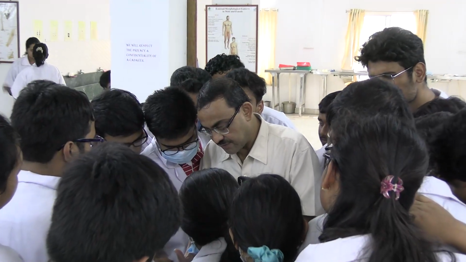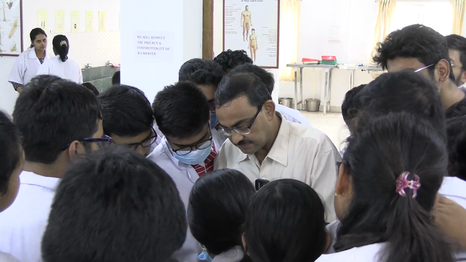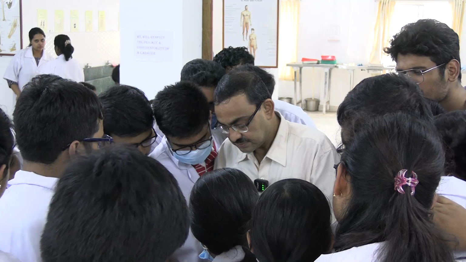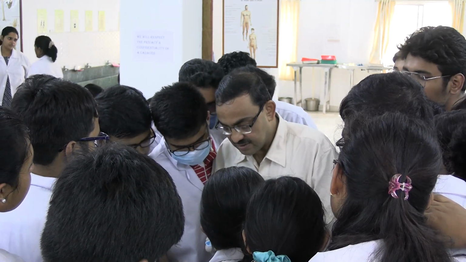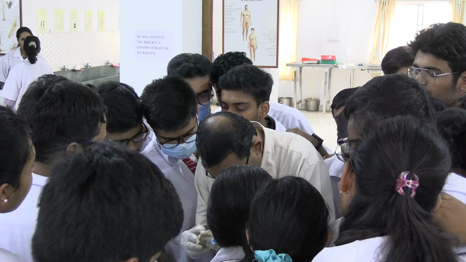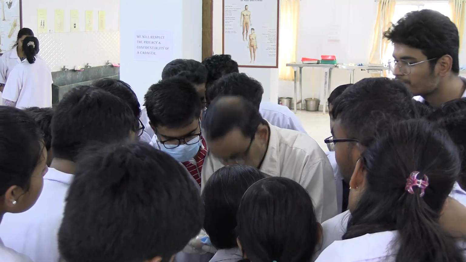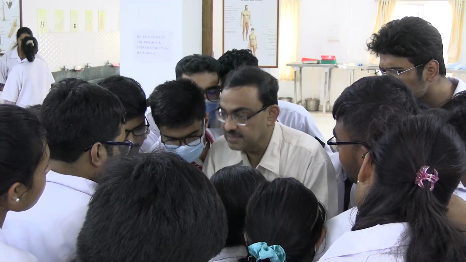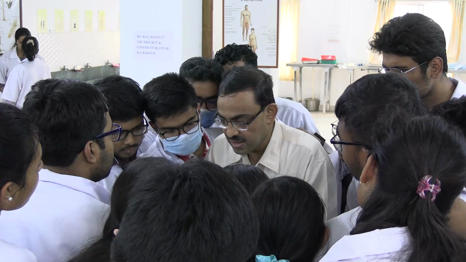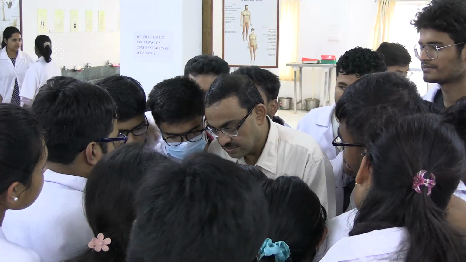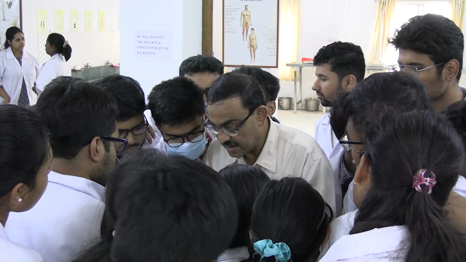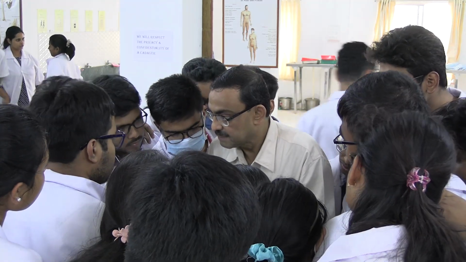Here we can find the epididymis on the lateral side, and this is the outer glistening layer, the tunica vaginalis. This is the visceral layer, intimately attached; we have cut the parietal layer.